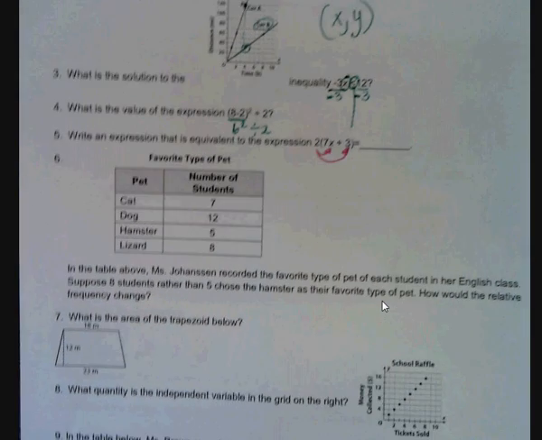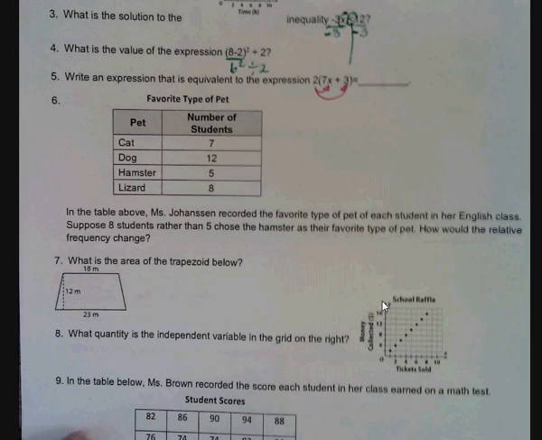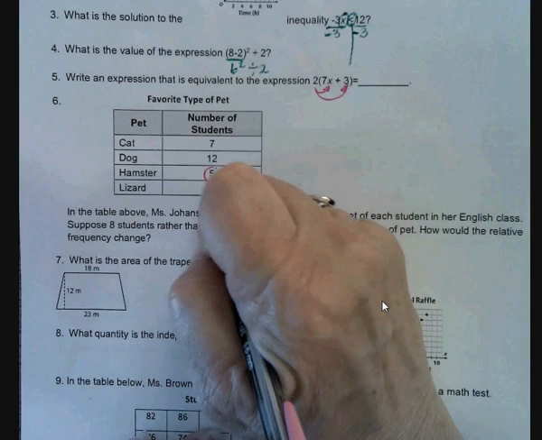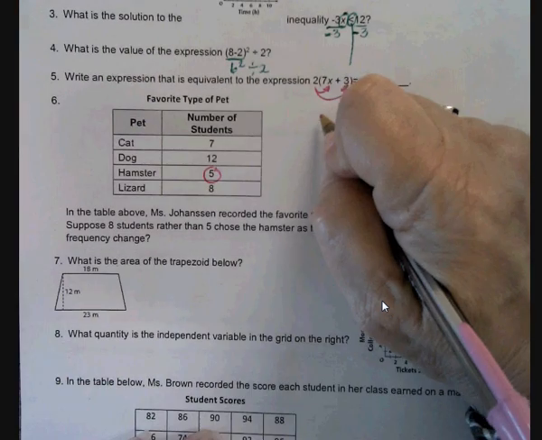All right, number 6 is a little more complicated. In the table, we have a survey of the favorite type of pets for each student in Mrs. Johansson's English class. Suppose 8 students rather than 5 chose the hamster as their favorite type of pet. How will the relative frequency change? All right, so first we have to find the relative frequency of the original 5 hamsters. All right, so I'll get you started.